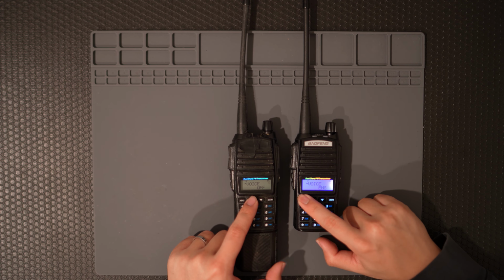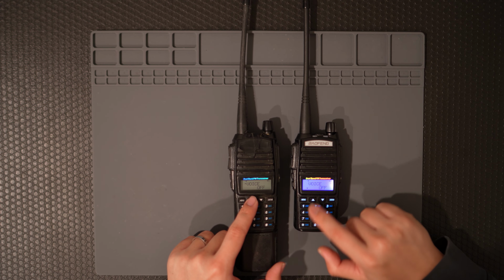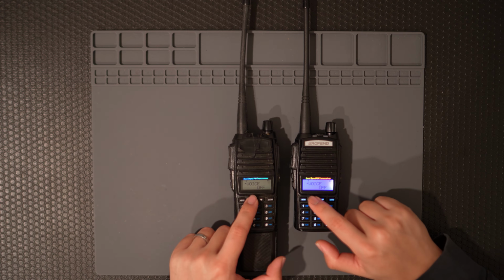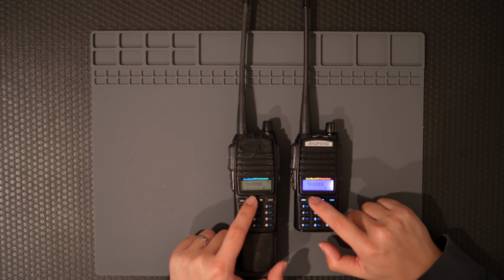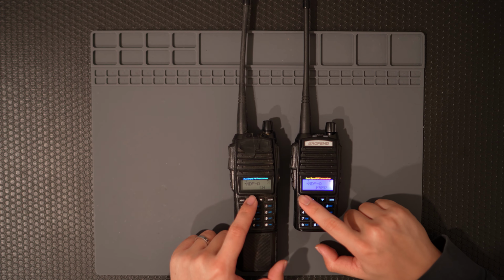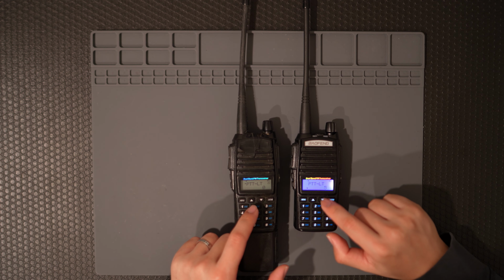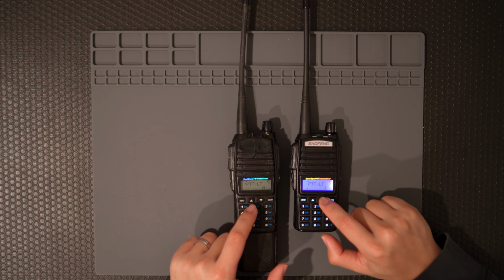Voice, you want to turn it off. Voice prompt. Here you go. I think for this one, might as well just turn it to 0, because why not?